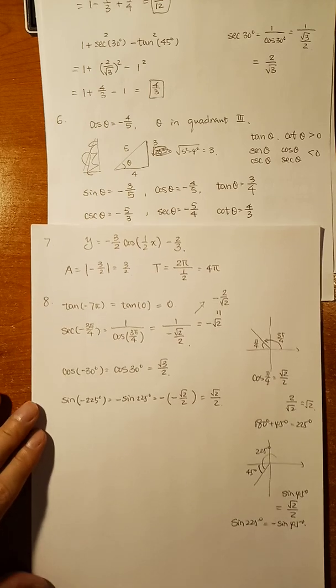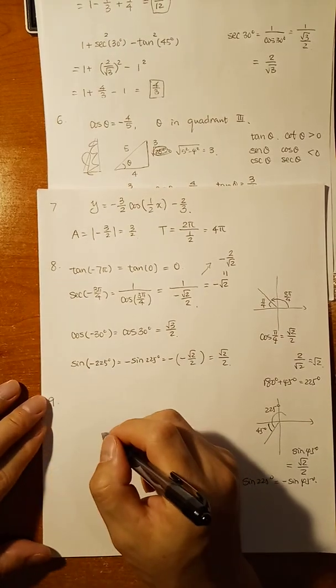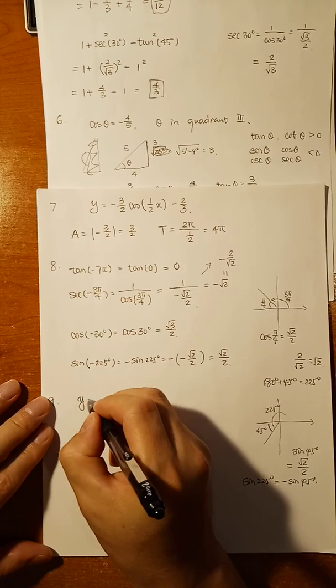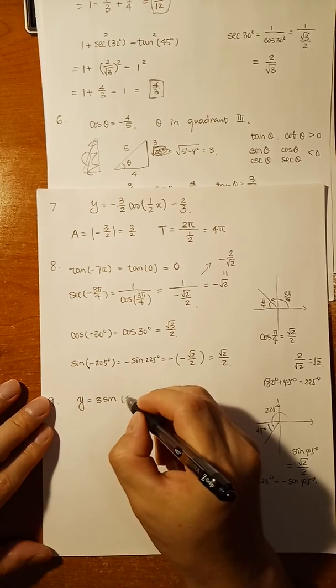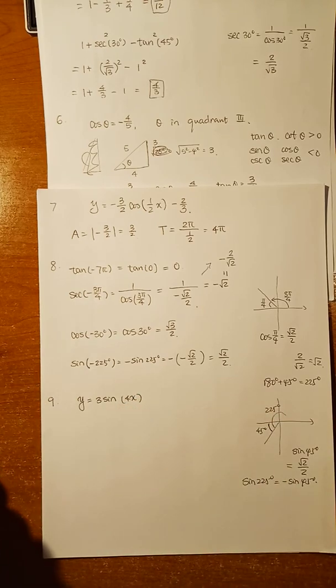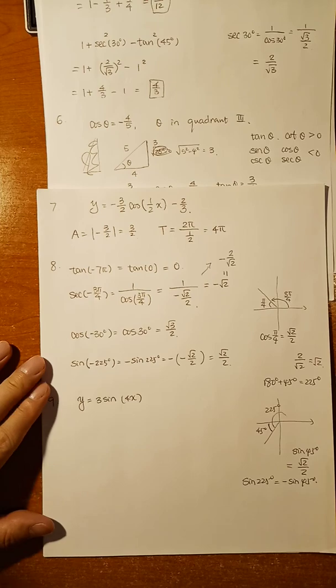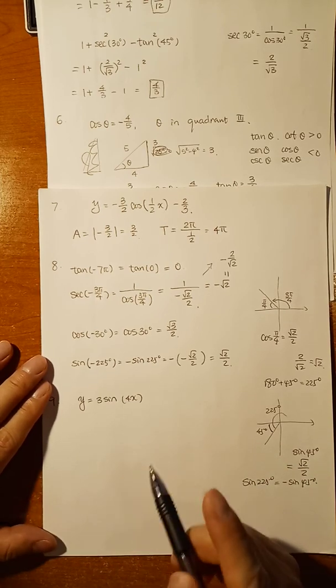All right. Okay, so problem 9, we're going to graph 3 times sine of 4x, not 4 pi, my bad. We're going to graph this function with at least one period.